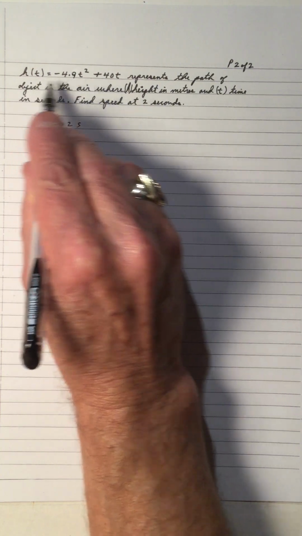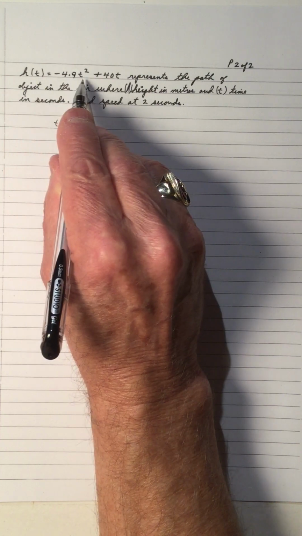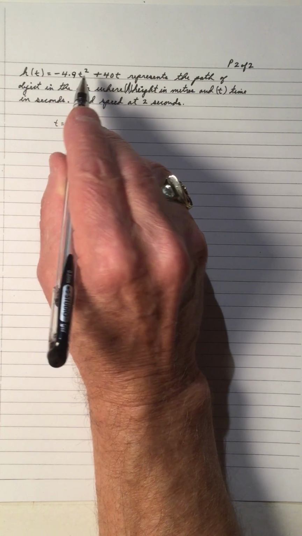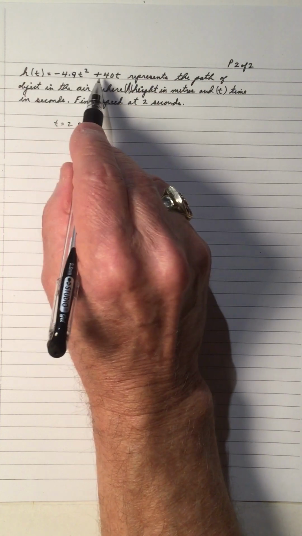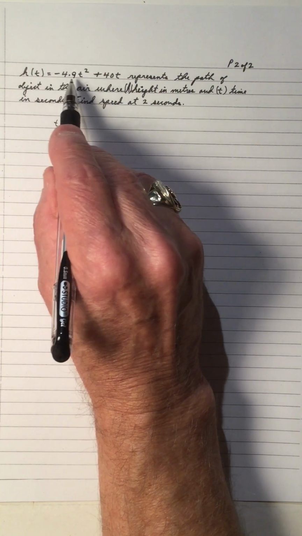Now I want to explain a little bit about this equation. This is the height in terms of time. Height is a function of time. If you think about it, this is like a parabola, and the parabola is negative.